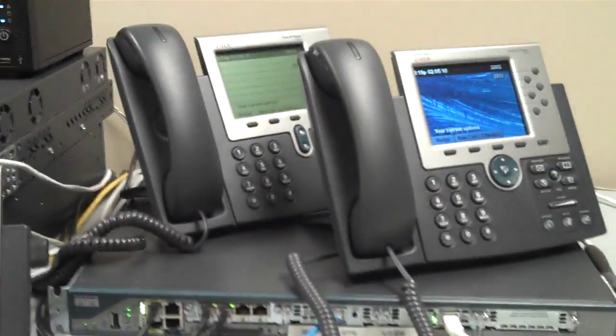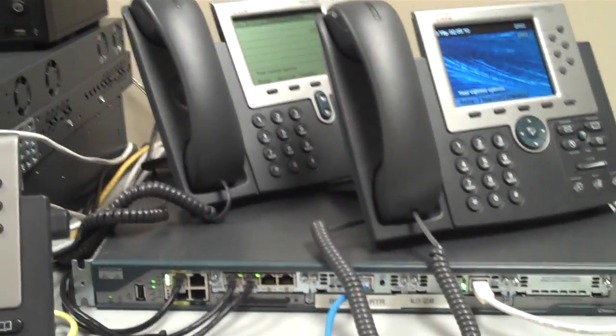And then I also have all these numbers programmed in on the outside world that I can make phone calls to and from each site. And moving on along, I'll show you the branch 1 router. This branch is actually pretty cool.